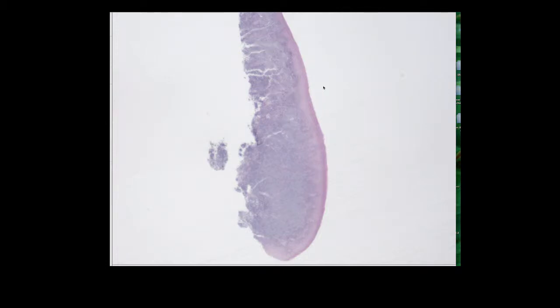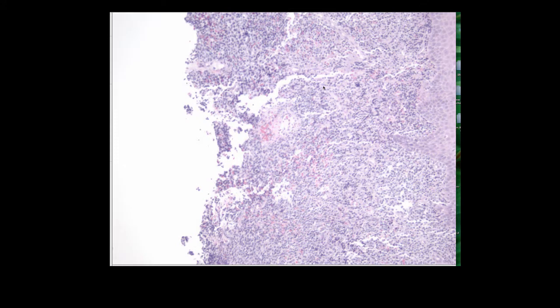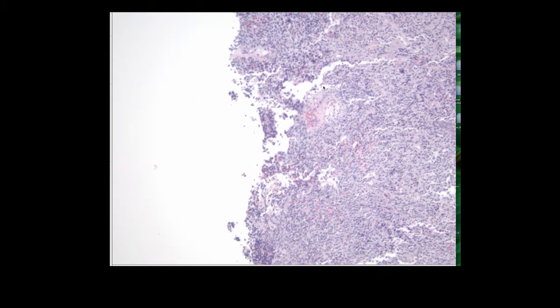So this is going to be an example of what we're thinking about for the expert tutorial video tour. So we're going to start with this gingival biopsy, starting at lower power, and you can see we have an infiltrate within the mucosa. Moving to higher power to get a better look at the cells.